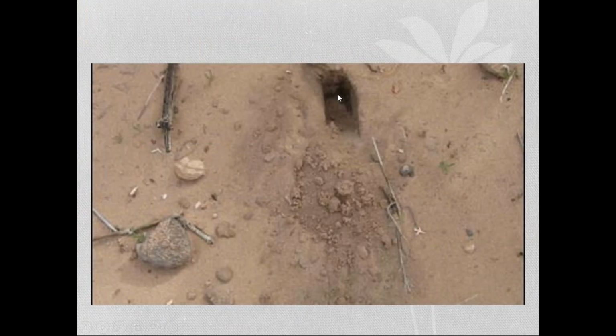This is a cache site. So they're often like these little rectangular shapes, but somebody hid some seeds here and then came back later and found the seeds. Here's your tailings.